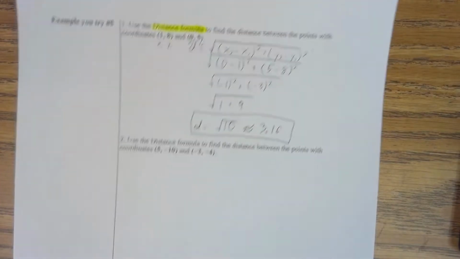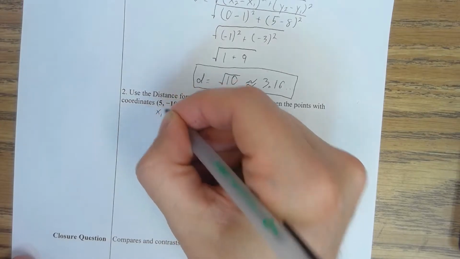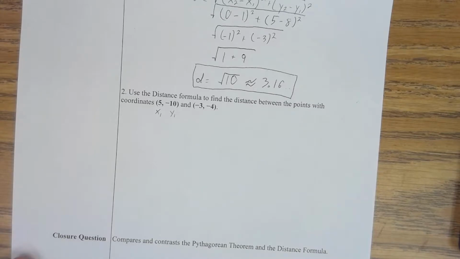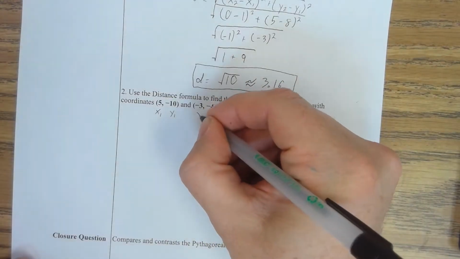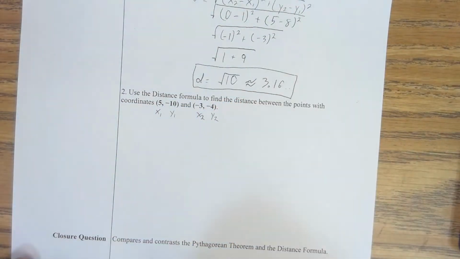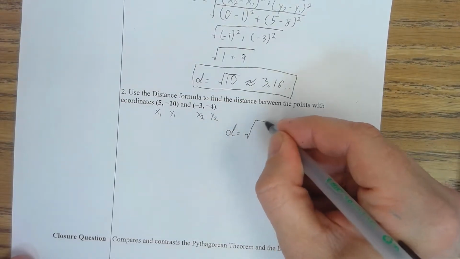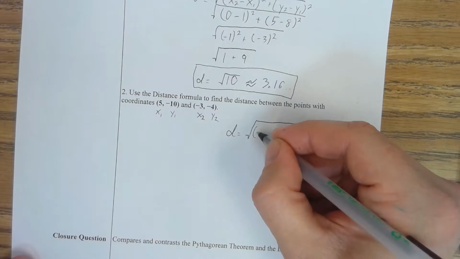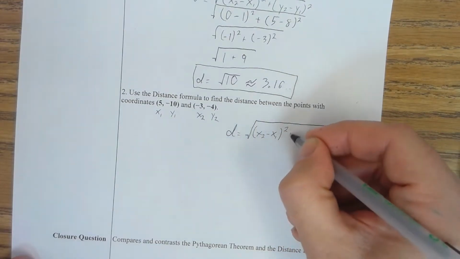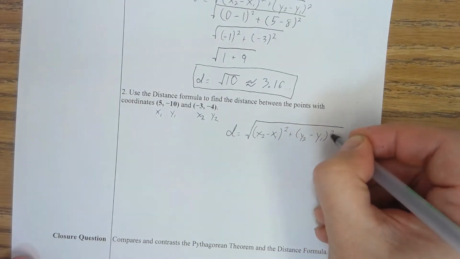Alright, let's try the second one. Here my first point is x1, y1, 5 is x, negative 10 is y. My second point, x2, y2. And my distance formula, d is equal to square root of x2 minus x1 squared plus y2 minus y1 squared.